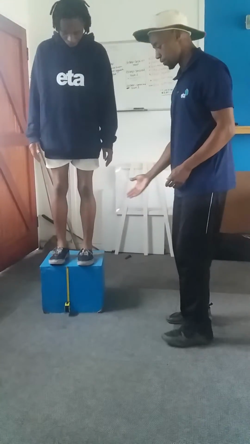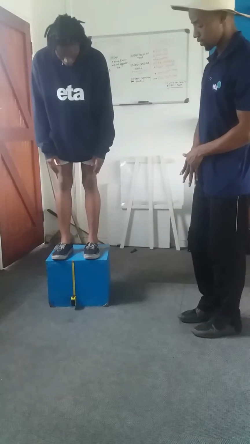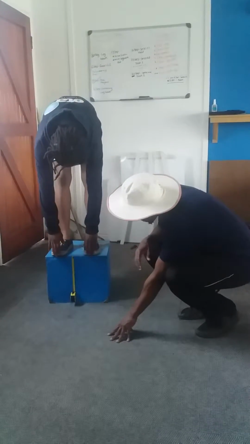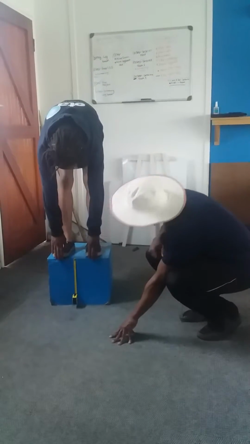Yeah, legs shoulder width apart. Yeah, legs straight, and slowly go down and touch it. Yeah, that's as far as you can go. 3.